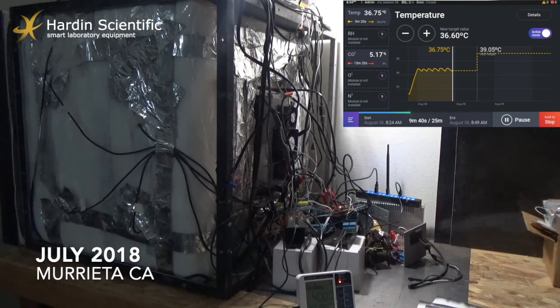So the session is going closer and closer to the next step, 39.5 Celsius. But for now, we are still on the first step, 36.6.